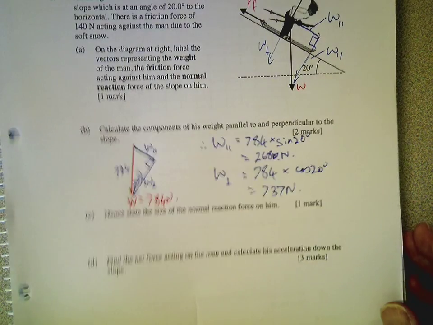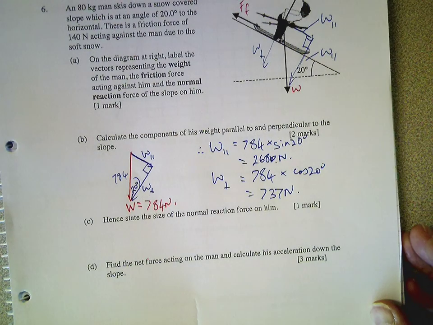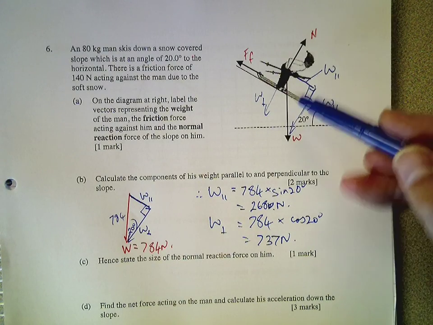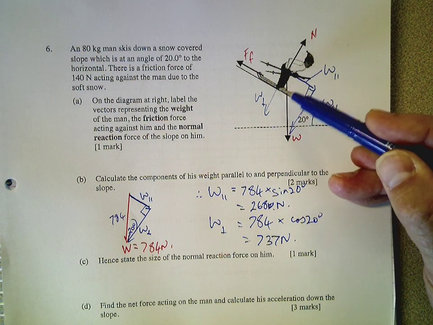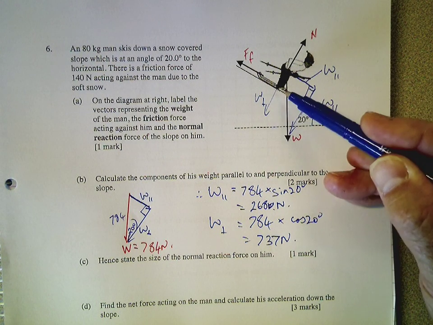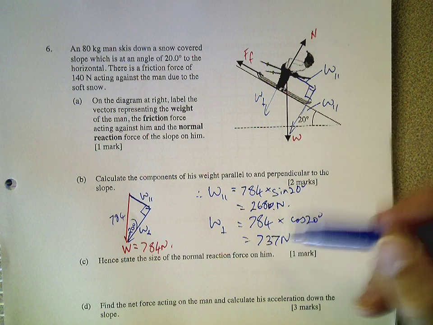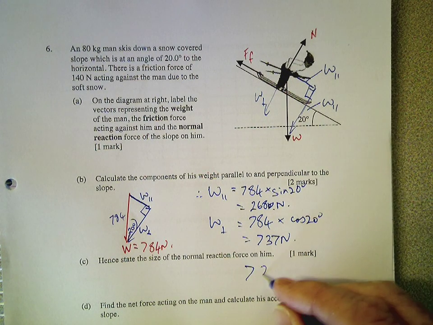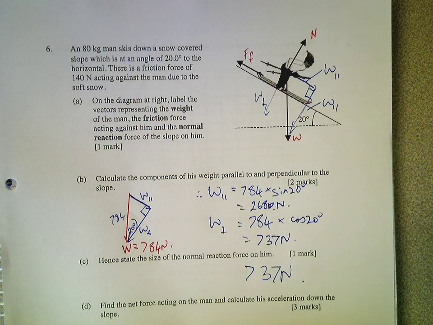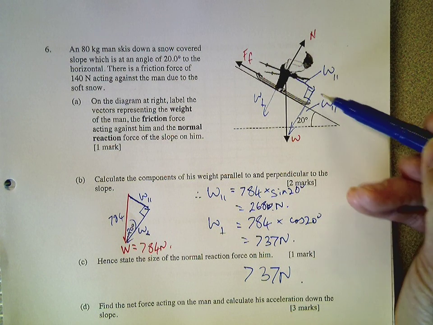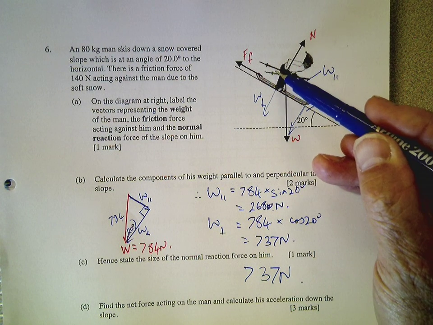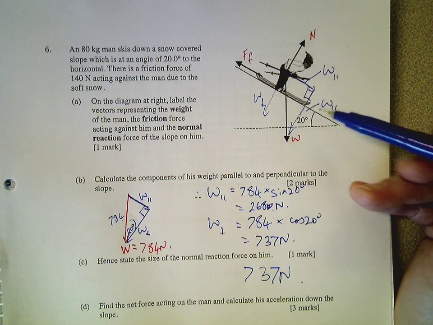Hence state the size of the normal reaction force on him. Well, there is no acceleration in this direction, is there? That means the normal reaction force must be equal and opposite to the component of the weight perpendicular, so it must be 737 newtons. However, the net force acting on the man is going to be parallel to the slope. What I mean by that is this weight parallel, the component of the weight parallel to the slope must be bigger than the force of friction by an amount equal to ma.